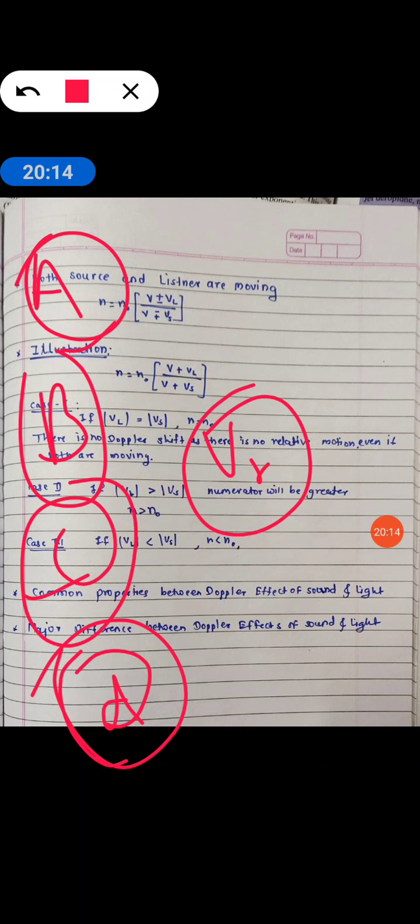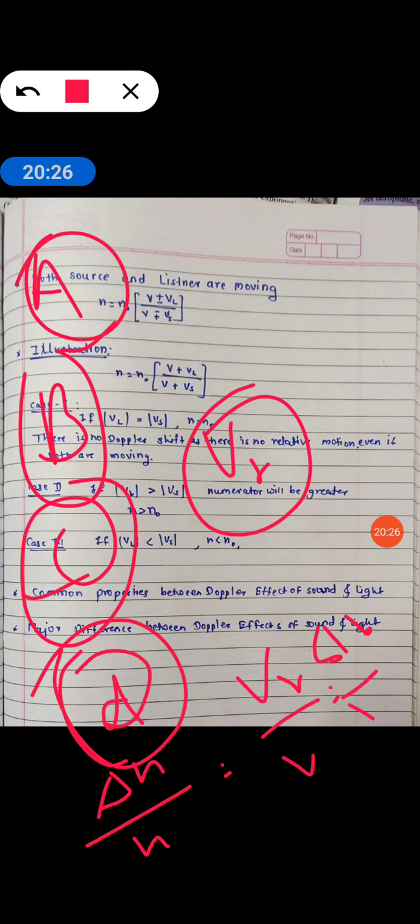आता ह्या केसमध्ये आपल्याला जे इक्वेशन वापरतो आपण ते कोणतं इक्वेशन आहे, delta n divided by n is equal to Vr divided by V is equal to delta lambda by lambda.